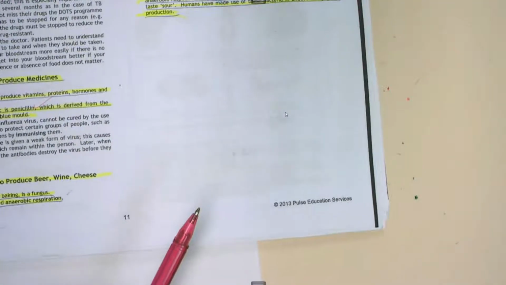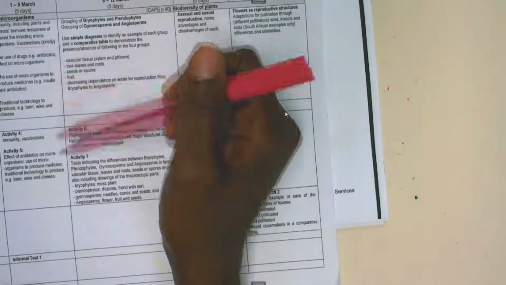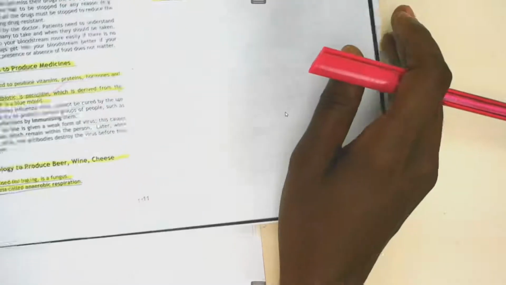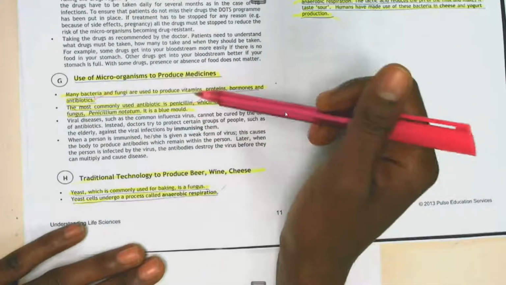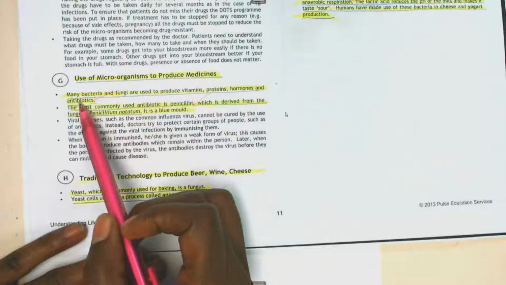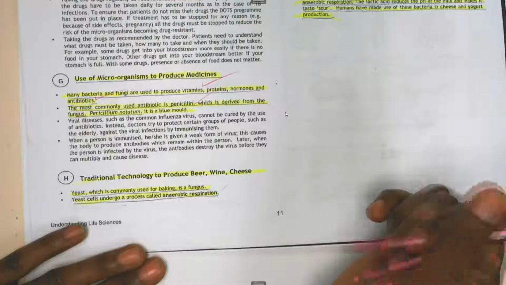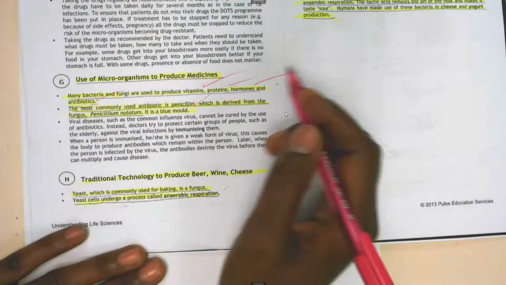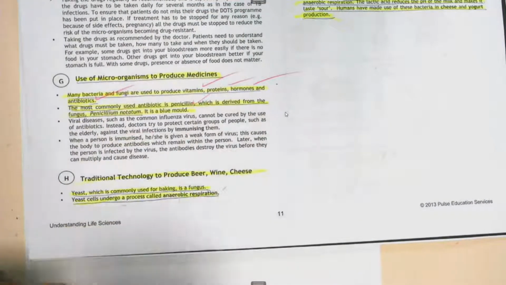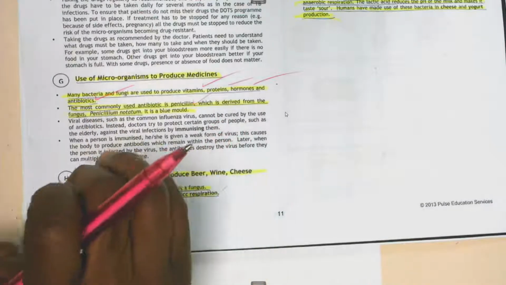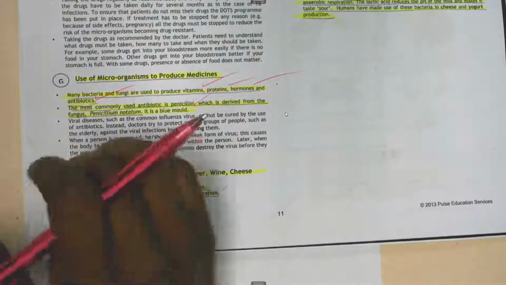microorganisms. So the last two things are these ones from our ATP, the use of microorganisms to produce medicine and traditional technology. So use of microorganisms to produce medicine, and then many bacteria and fungi are used to produce vitamins. They are used to produce vitamins, proteins, hormones, and antibiotics. And then again, they are used in the production of penicillin, which is an antibiotic.